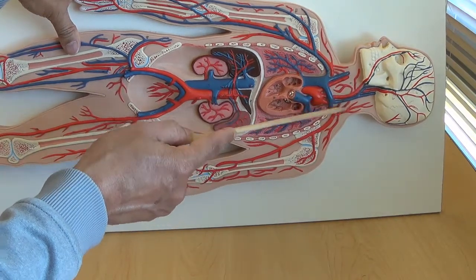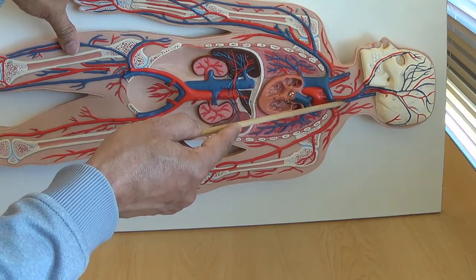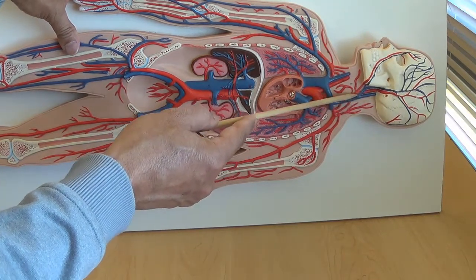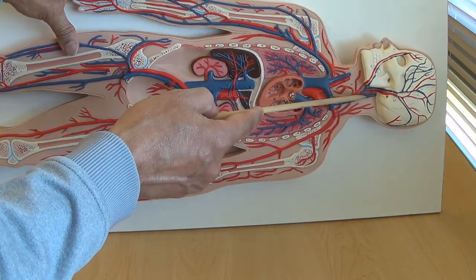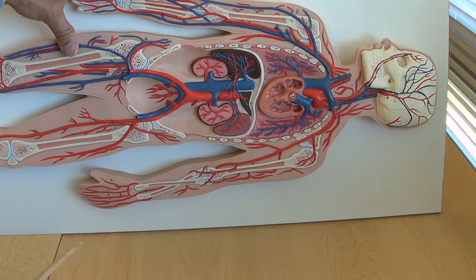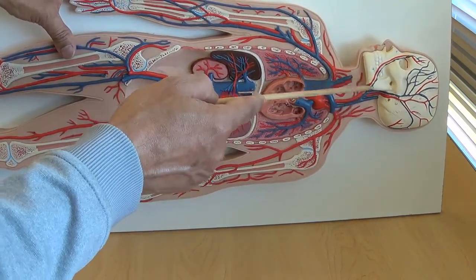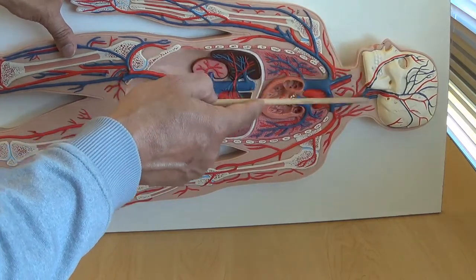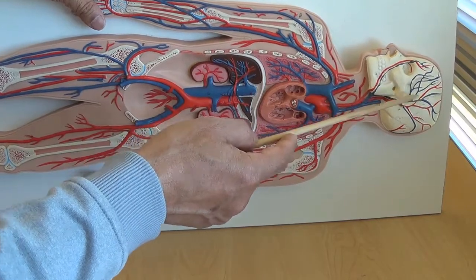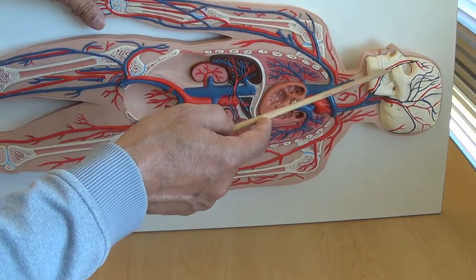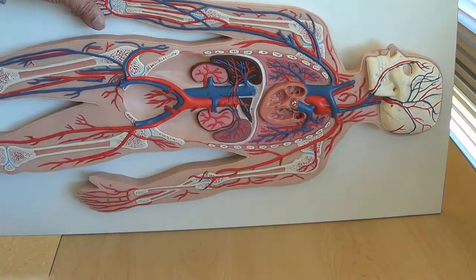Okay, and now let's see the internal jugular. What happens? This is the internal jugular. Okay, it gives a big branch here, and this is called the mandibular vein. Okay, because this is the mandible, this is the bone called mandible, so mandibular. And from that mandibular vein you see the facial vein, superficial temporal vein, those veins arise.